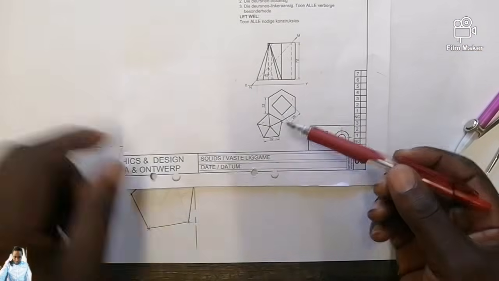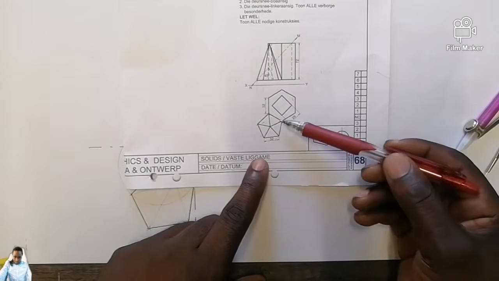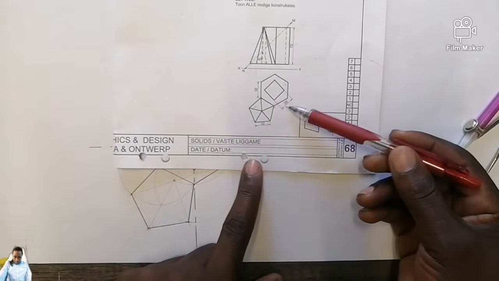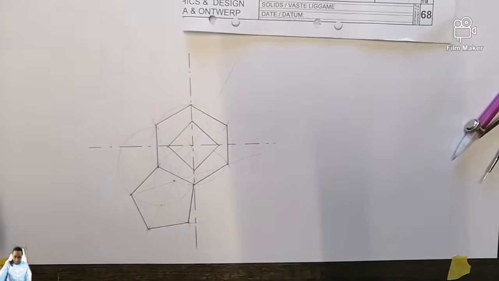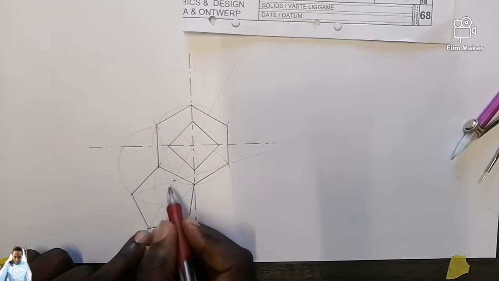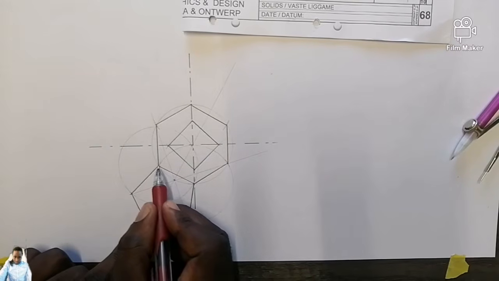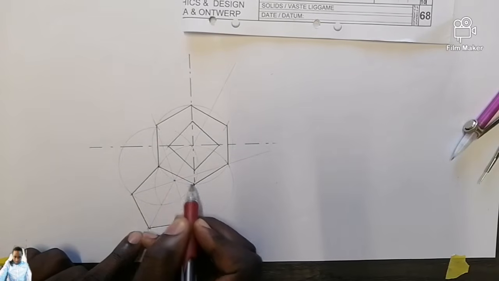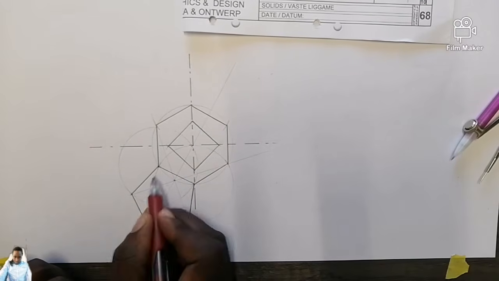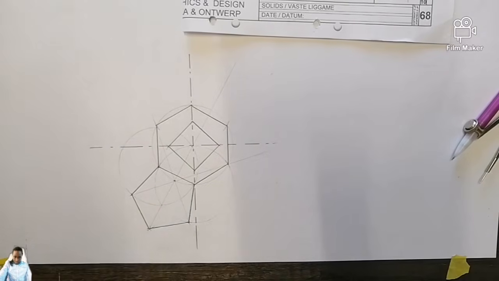But then you see that this pentagon has a center. There is a center line of it. So now to get that center, we are going to take this point from here till the center, which means this line is the center of this one. We must get it right there, and we must get it right here as well.